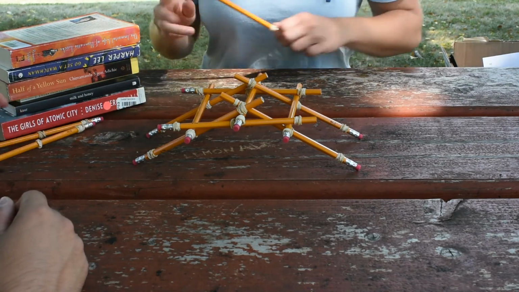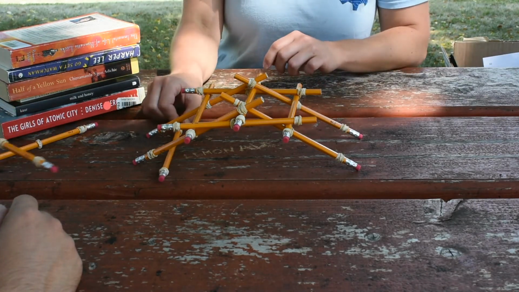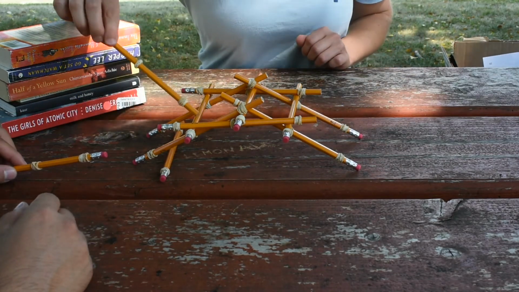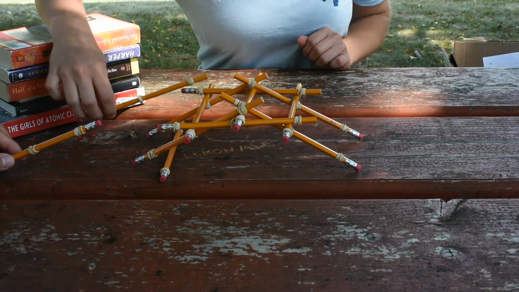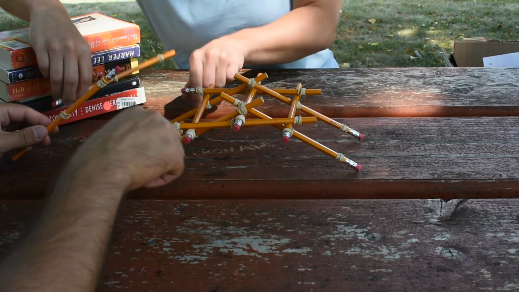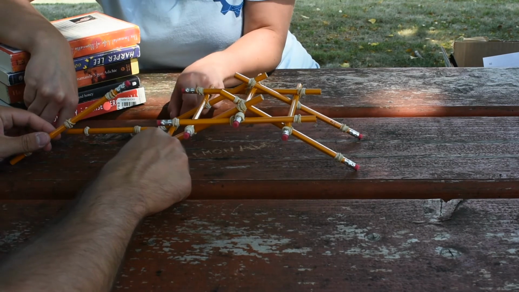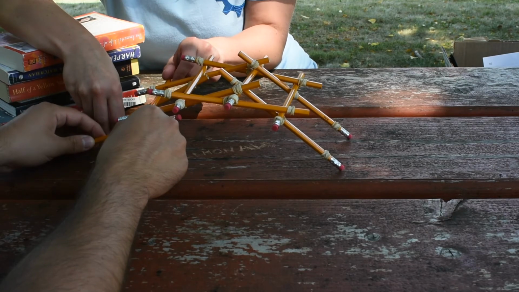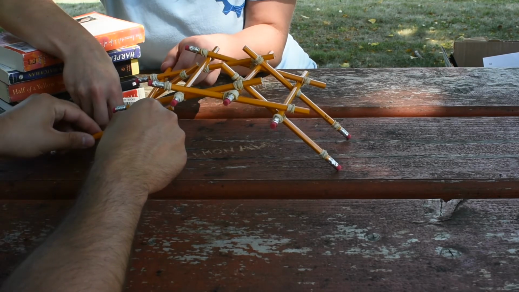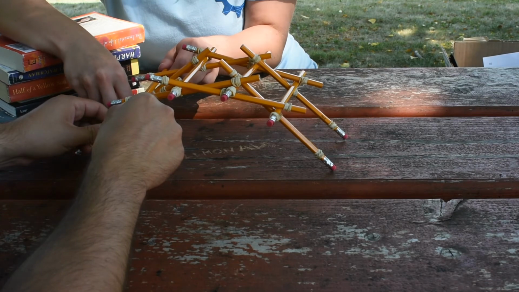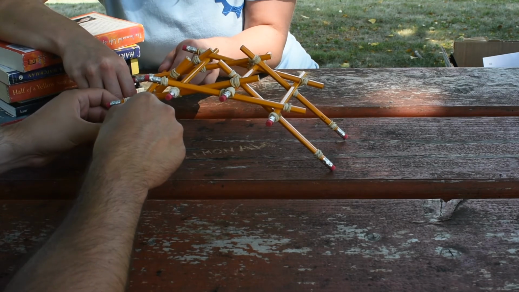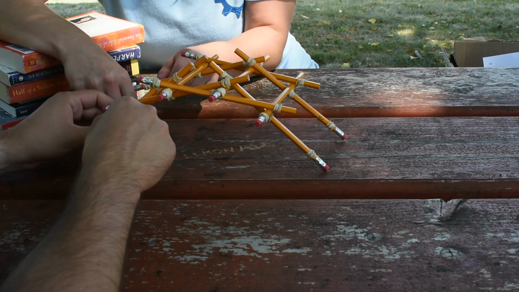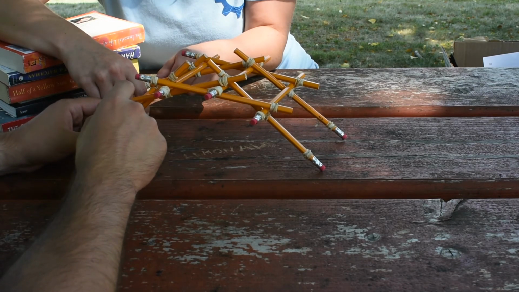Now we're going to continue and add the final 3 pencils. And again, you're going to add the 2 rubber banded pencil underneath, and carefully with your partner, lift up the pencil and place the 3 rubber banded pencils underneath. Again, make sure that the eraser end is pointing towards the ground so that you are able to use it as a stopper.